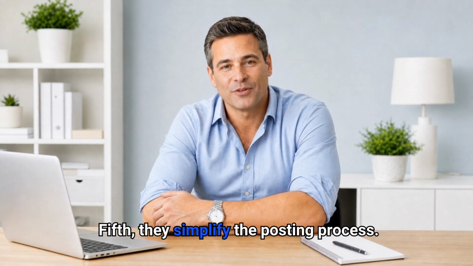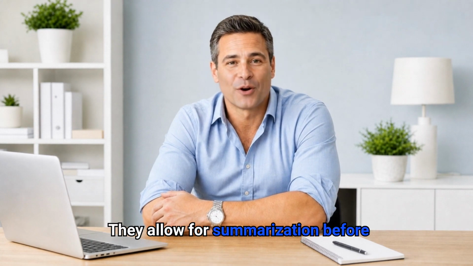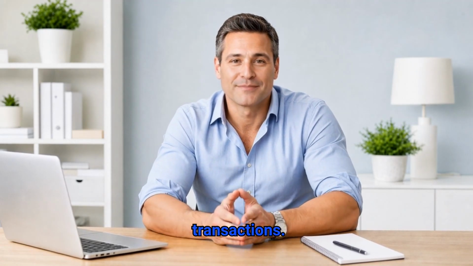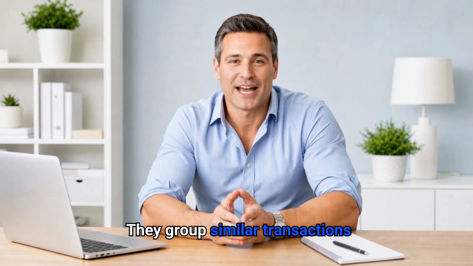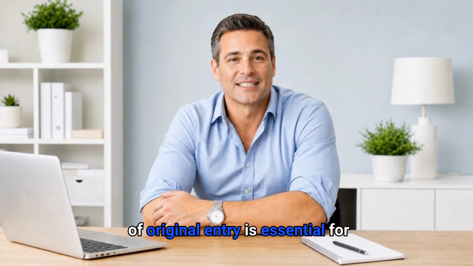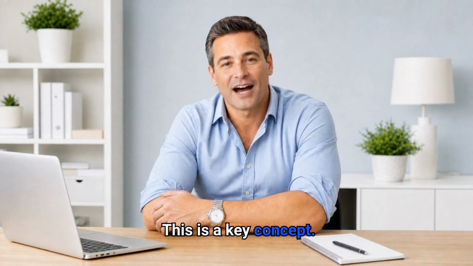Fifth, they simplify the posting process. They allow for summarization before posting. Sixth, they help to organize transactions. They group similar transactions together. Understanding the importance of books of original entry is essential for understanding the accounting process. This is a key concept.